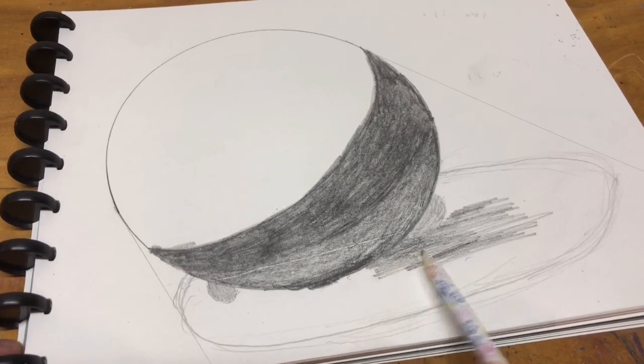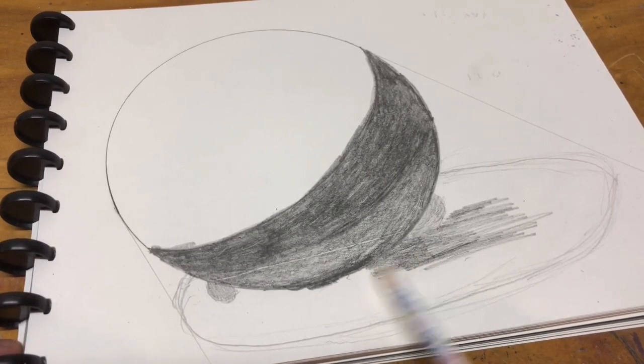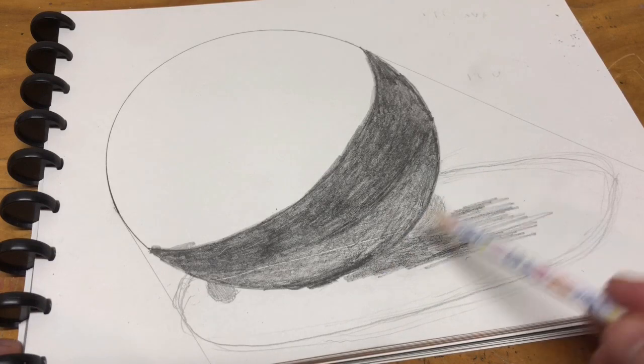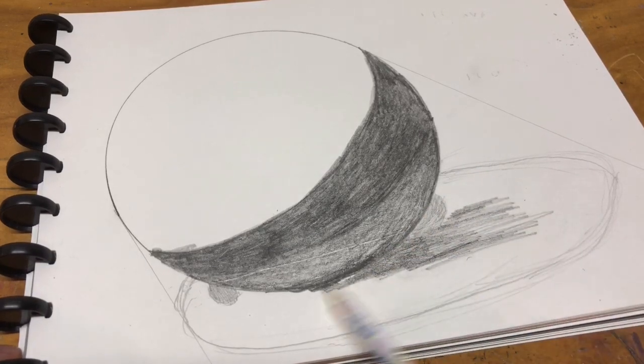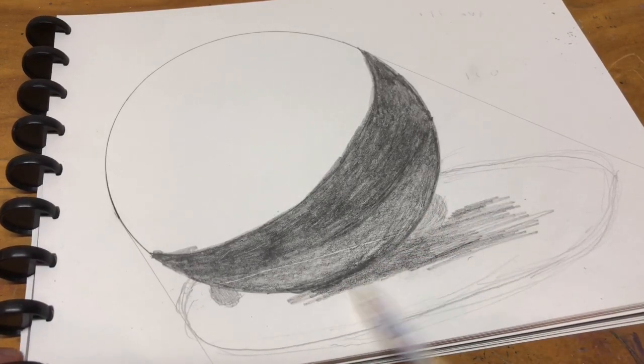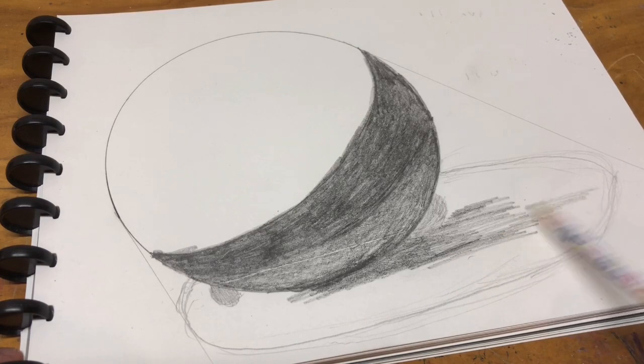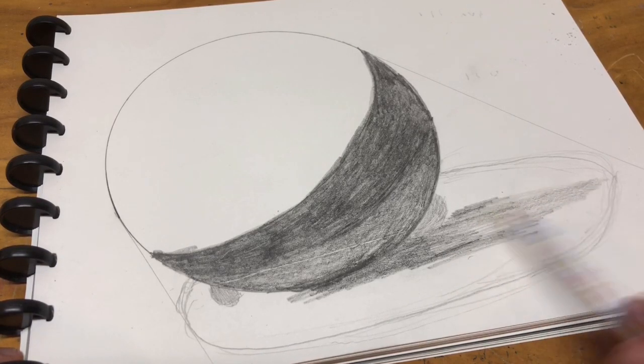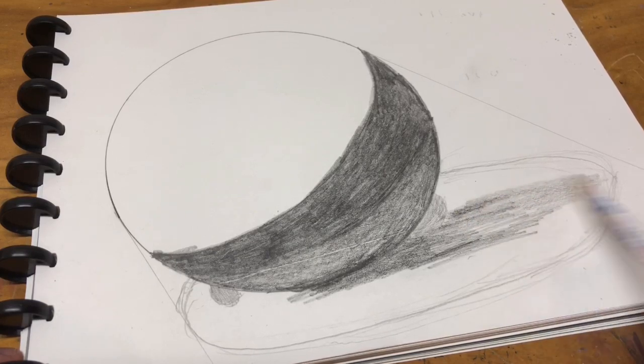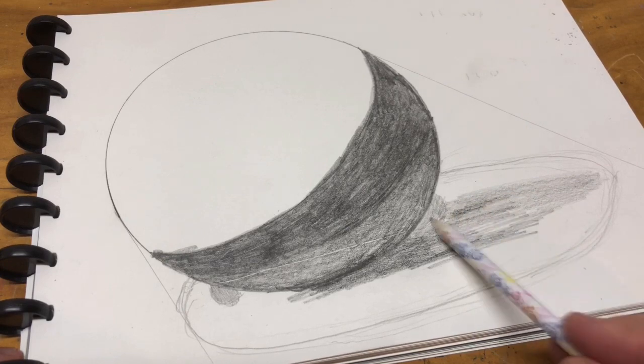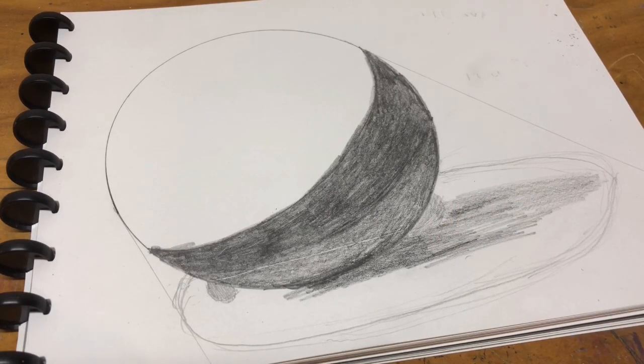I want to make it just a little bit darker in this area where the sphere would be resting on the table. And I'm going to probably soften up my pressure down here on the end of my cast shadow. Go ahead and draw. Those of you at home, please join us.